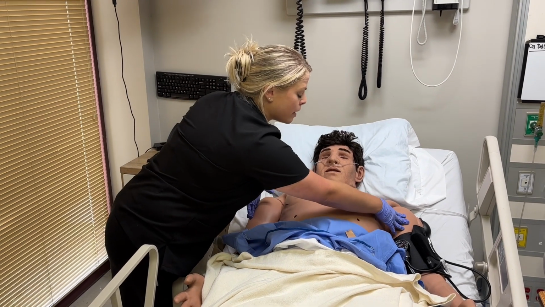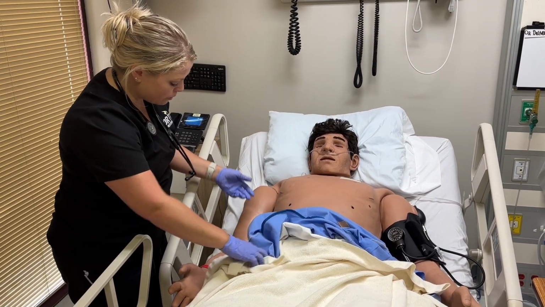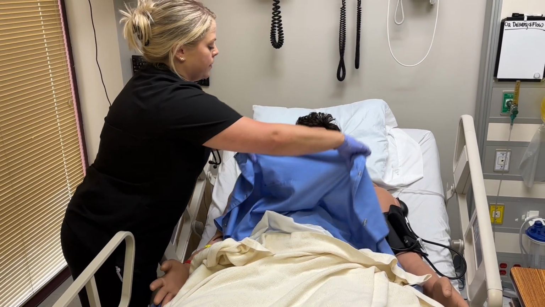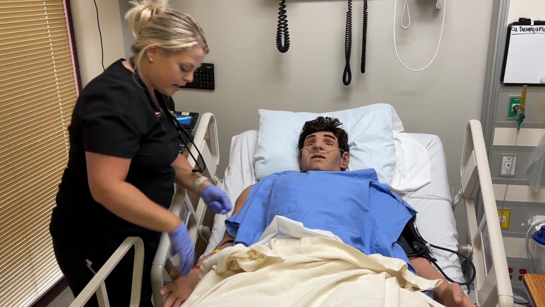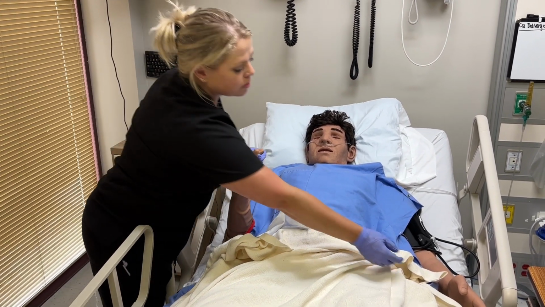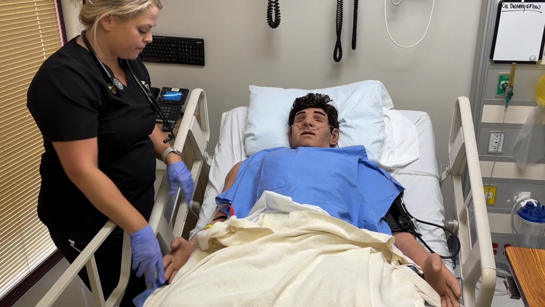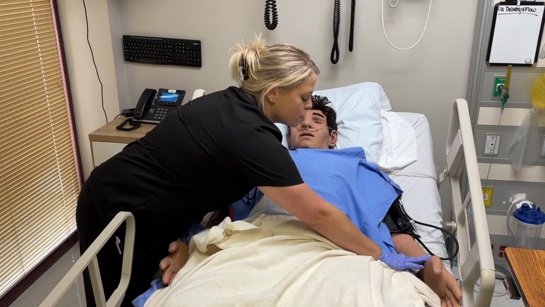Next, I'm going to inspect my upper extremities for any presence of edema, which I do not see. No edema noted. Okay. All right, and I'm going to do capillary refill on both sides. Less than 3 seconds. Okay, and I'm going to feel my radial pulses.